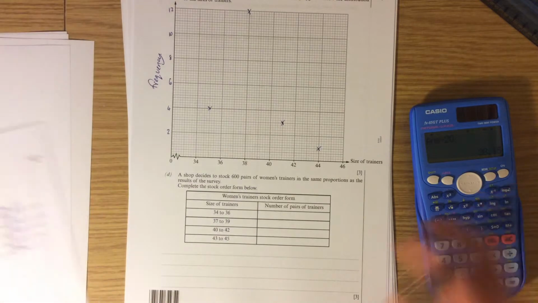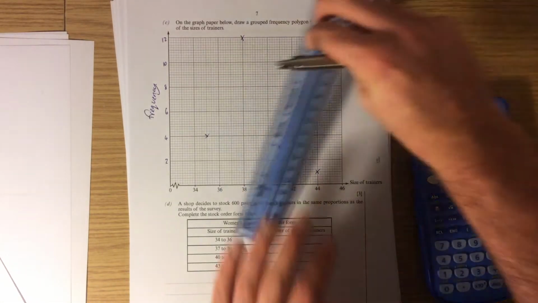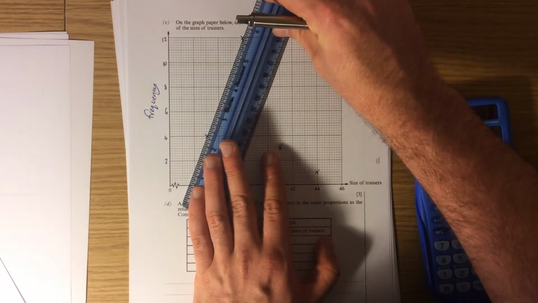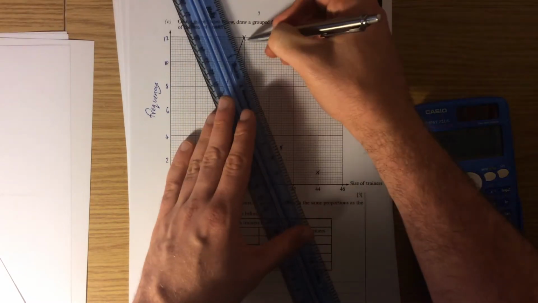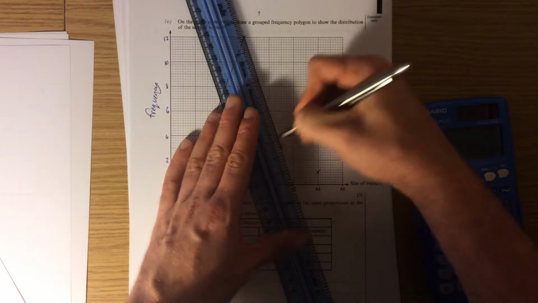With a frequency polygon, we are required to join the points up. We again do not need to go through 0, 0. We can just join up the points one at a time that we were given to plot.